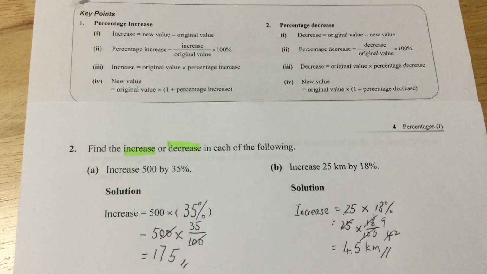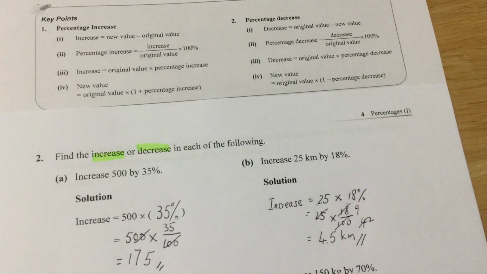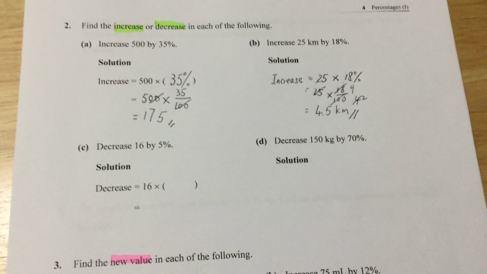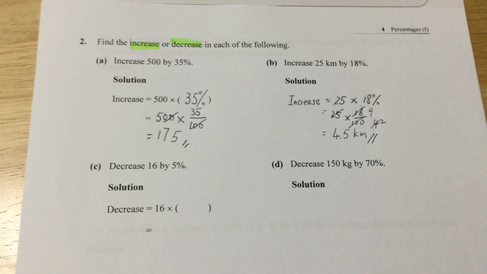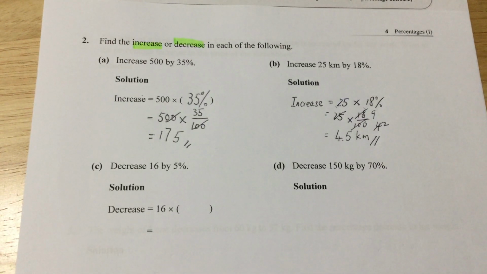Okay, now this is question 2. Now we will go to part C and part D, so make sure that you know how to do this question. Okay, this is your turn, so please look at the question part A and part B to find the answer for part C and part D. I will give you 30 seconds to finish these two questions.